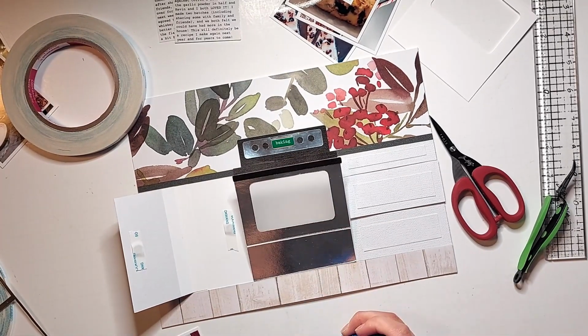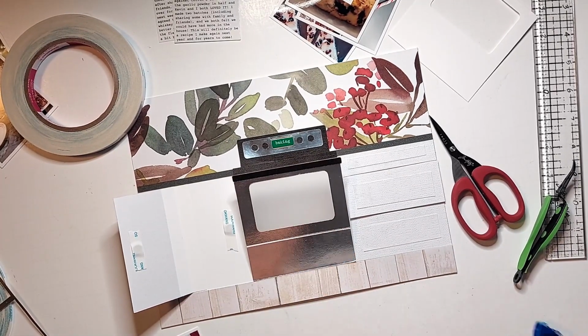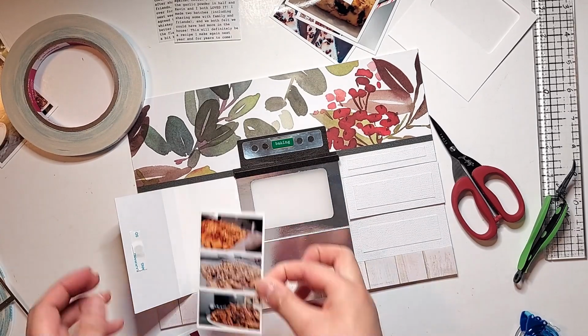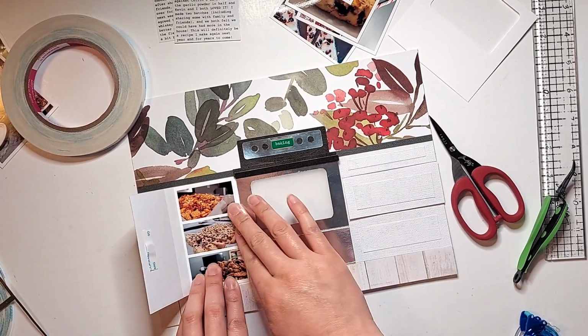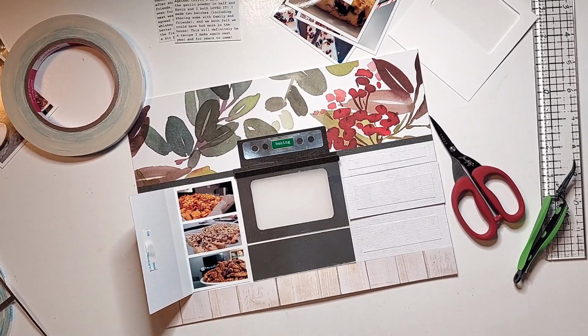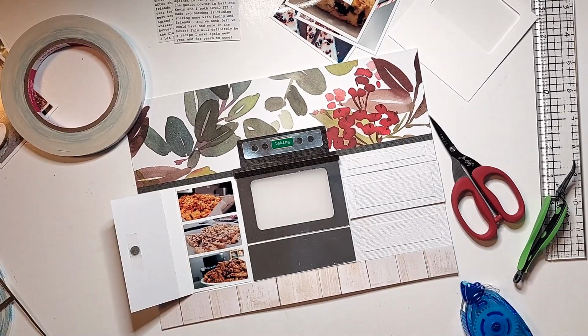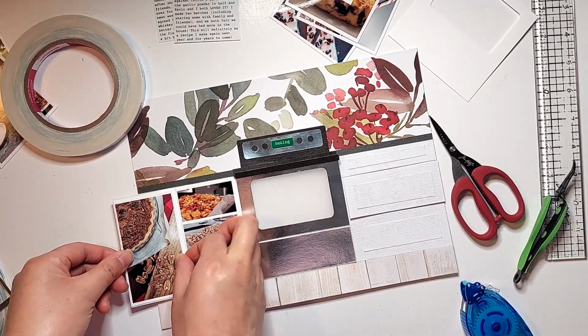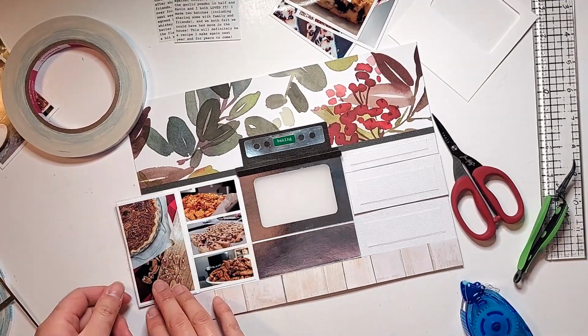And I've also printed out a small photo and a photo collage to fit into my cabinet. I am also going to use a magnet in this cabinet door to keep the door shut. And so I just adhered a magnet onto my cabinet door and one inside the cabinet.